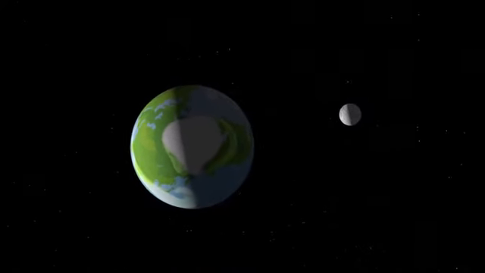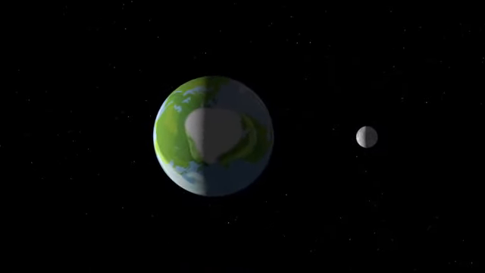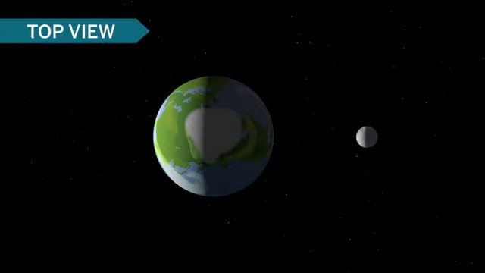Now we are viewing Earth and the moon from directly above the North Pole. We call this top view. On Earth, we just saw that the moon was full, but from this perspective, we can see that only half the moon is actually illuminated. However, from this close, we can't see what's illuminating the moon.